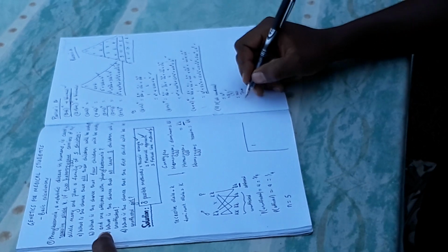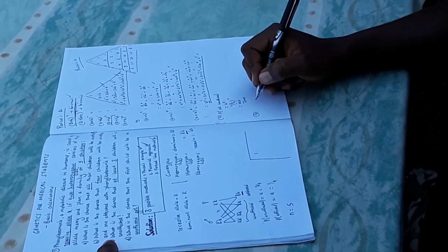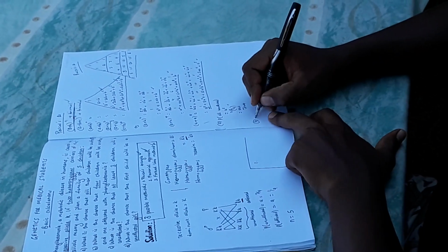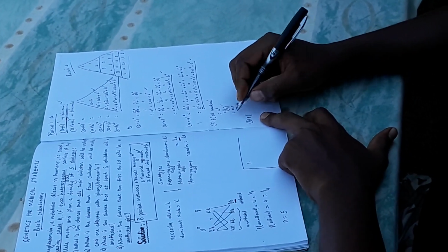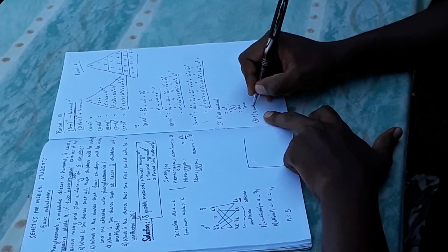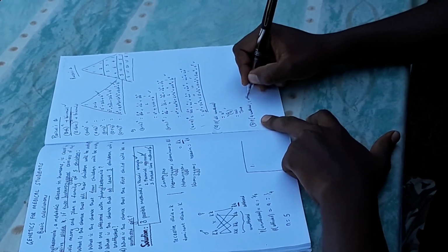Part B, what is the chance that 4 children will be unaffected and 1 affected with a condition? So we want the probability that 4 will be unaffected and 1 will be affected.